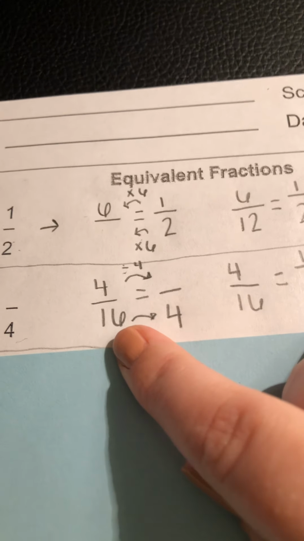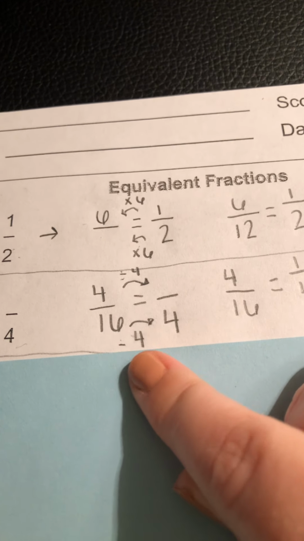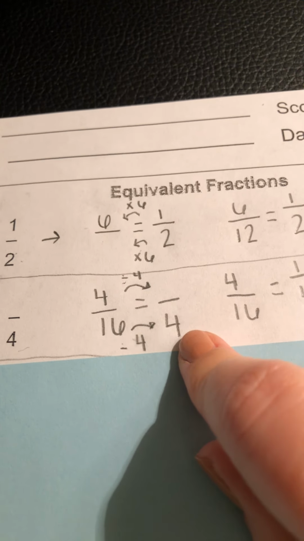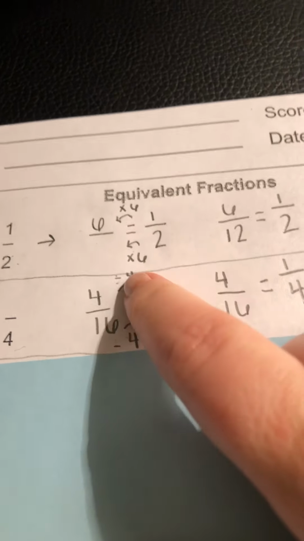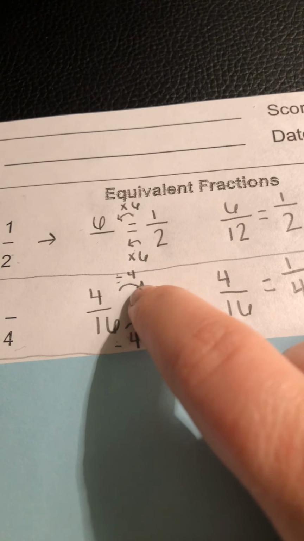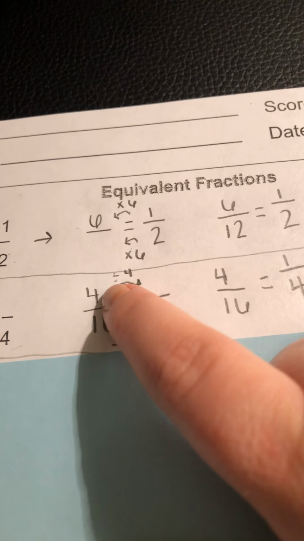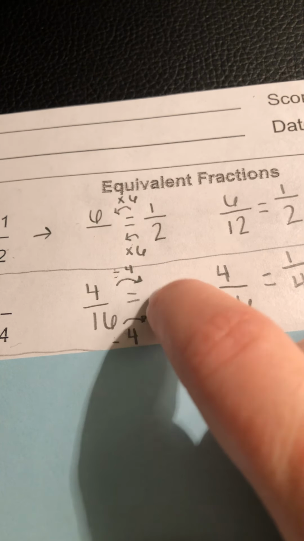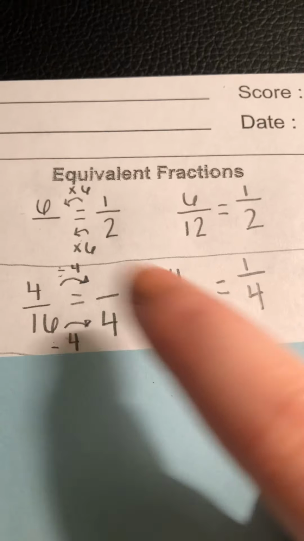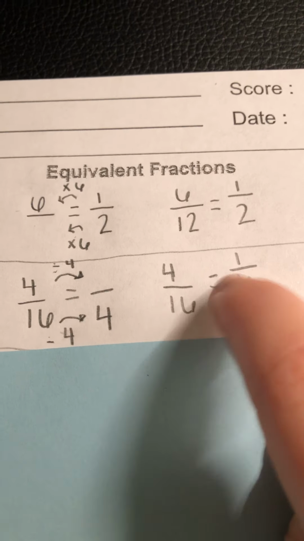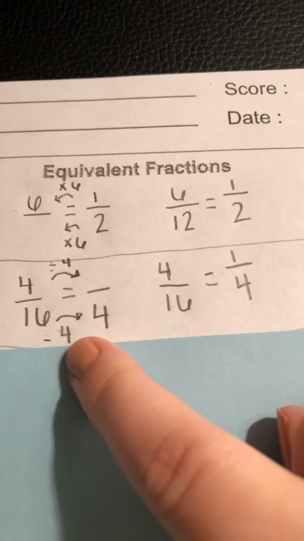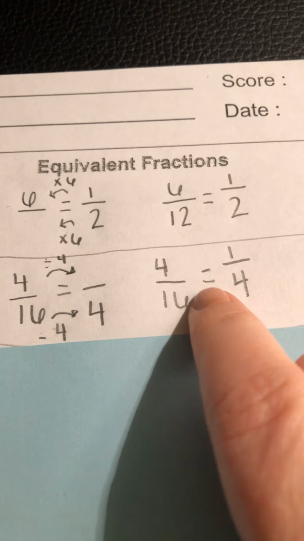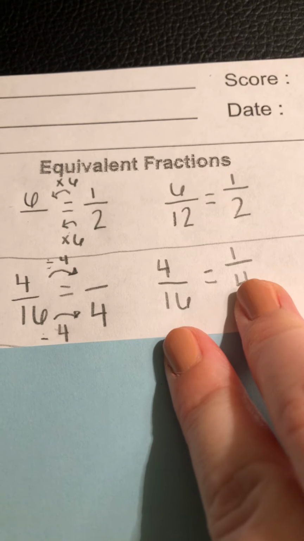Well, I have to think of the common factors, and I think that 16 divided by 4 would give me 4, and that is correct. So whatever you do to the bottom, you have to do to the top. And remember, I put those arrows there to remind me that this is what I need to divide by. This number divided by that will give me my answer. So I did 4 divided by 4, that gave me 1. And then this was already done for us. 16 divided by 4 would give you 4ths. So 4/16 equals 1/4 because they are equivalent.